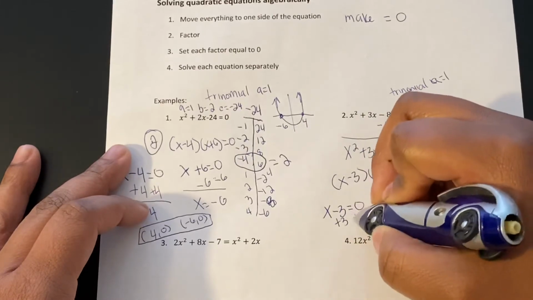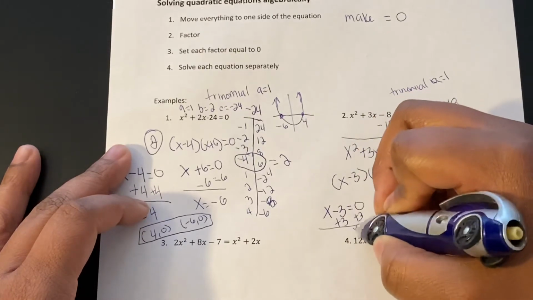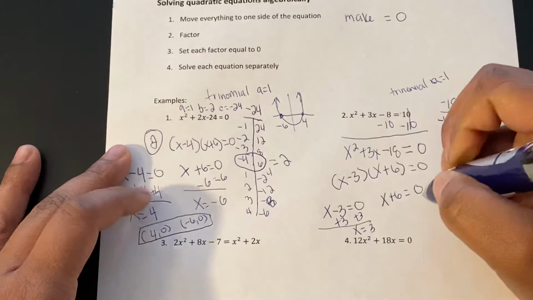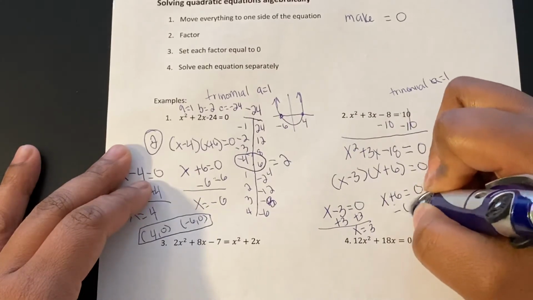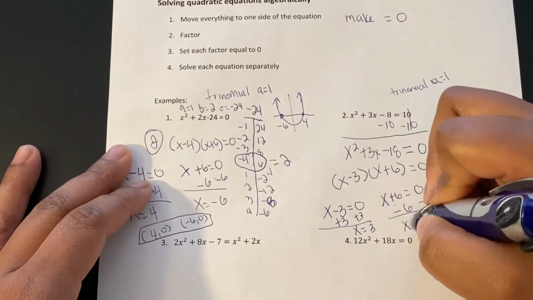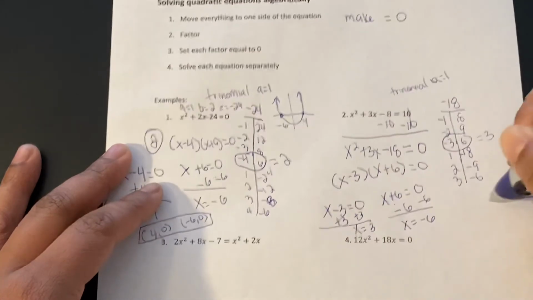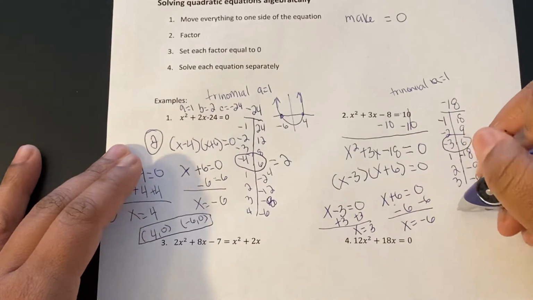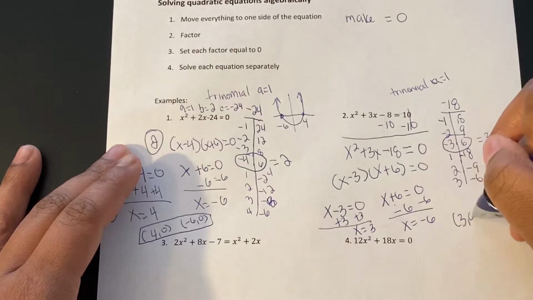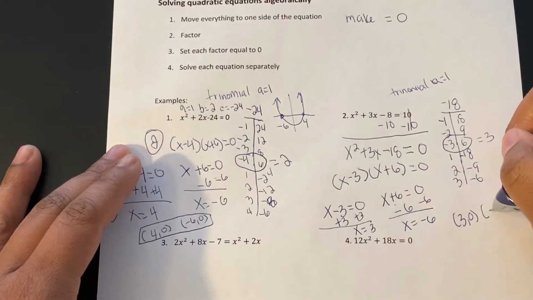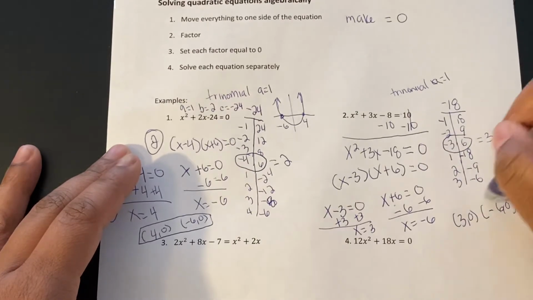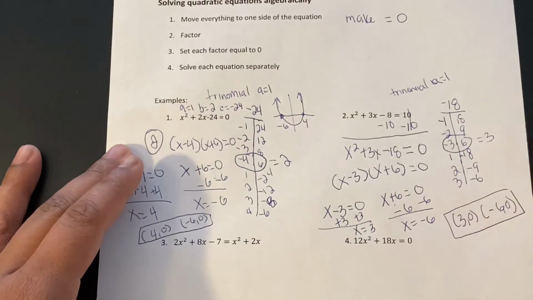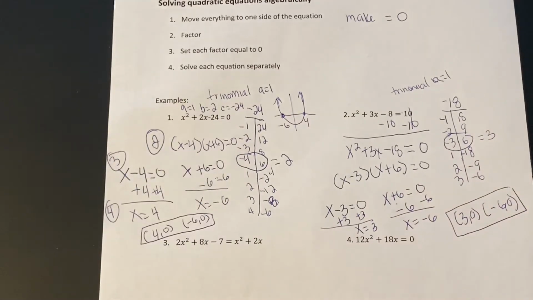Add 3 on both sides. Here I have x equals 3. Subtract 6 on both sides. Here I have x equals negative 6. So my solutions are going to be the points (3, 0) and (negative 6, 0). Those are solutions. I solved. I didn't just factor, I solved.